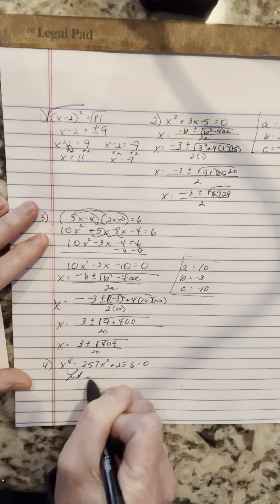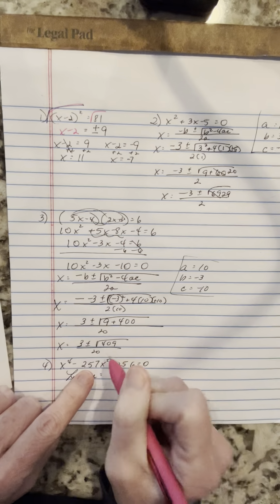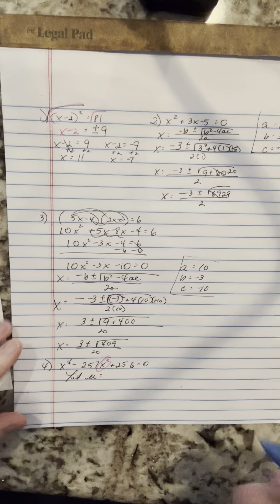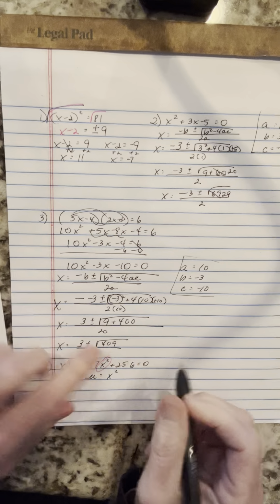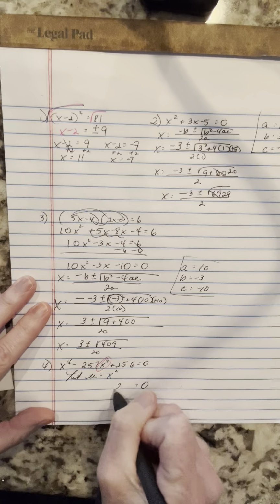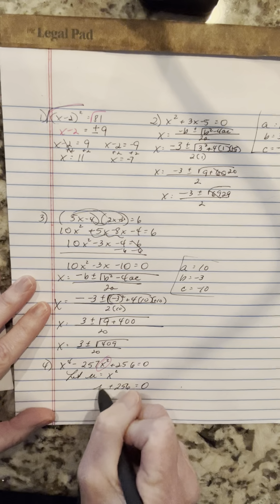Okay, let mu equal, and then we want to grab what is behind the b, that piece right there. So we're going to let mu equal x squared. So starting back here, 0 equals 256, plus sign, there's x squared. Let's substitute in mu.